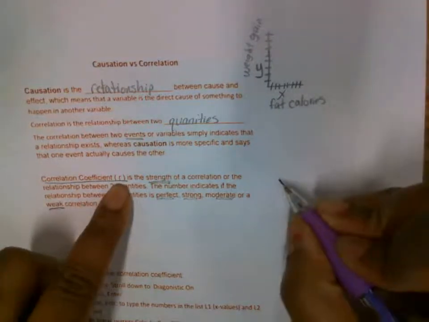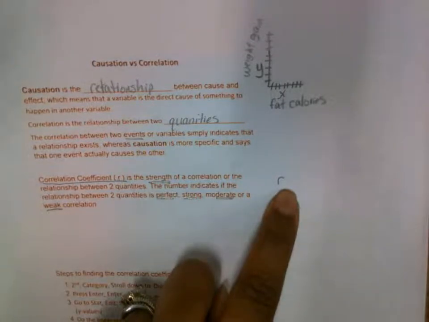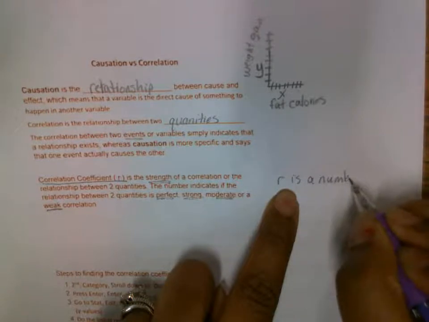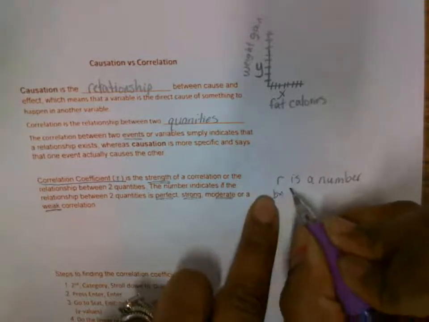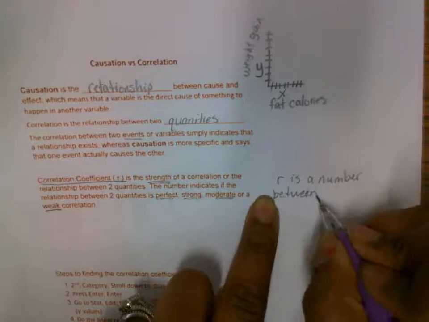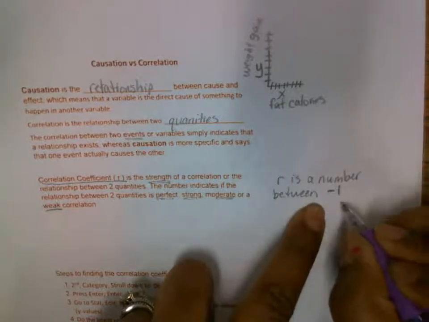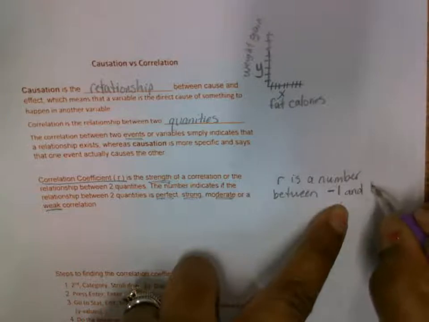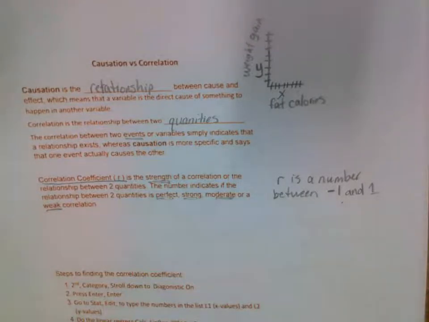All right. So your correlation coefficient, which is R, is a number between -1 and +1. Anything that's outside of that is not talking about R. R is only between -1 and +1.